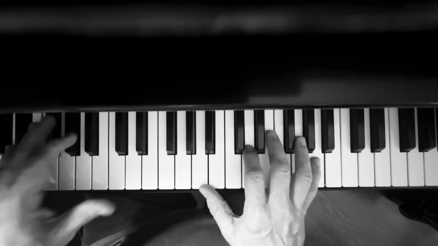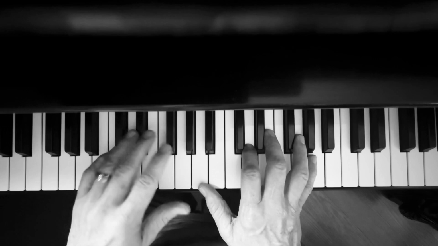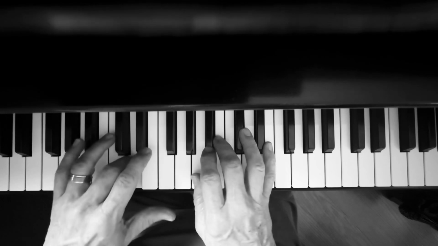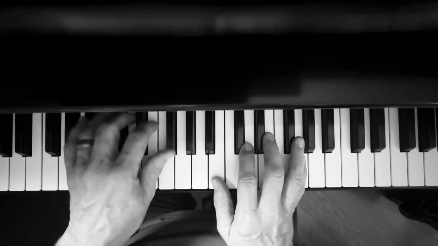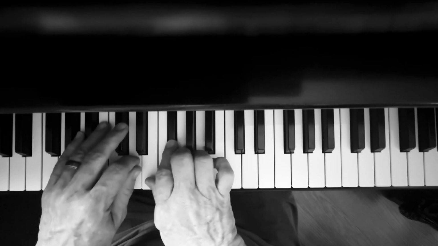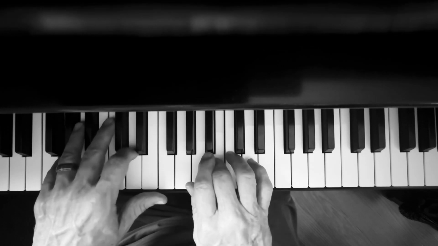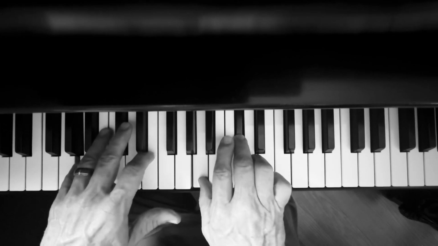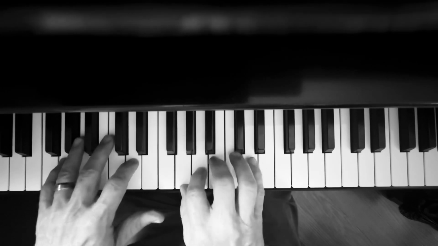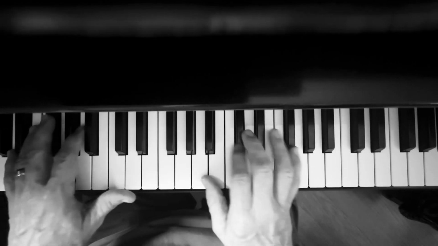Now that's not perfect because I'm just literally going up and down the scale. So what I do is I think about, if I'm playing a melody and I'm trying to create a melody with, say, the same chord progression, I'll sing it. I'm creating a song by just singing notes that are in the same key.